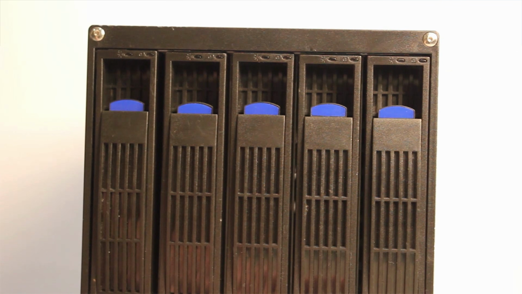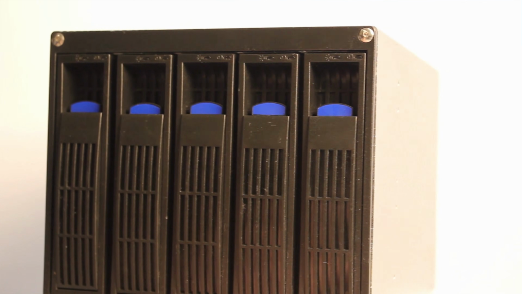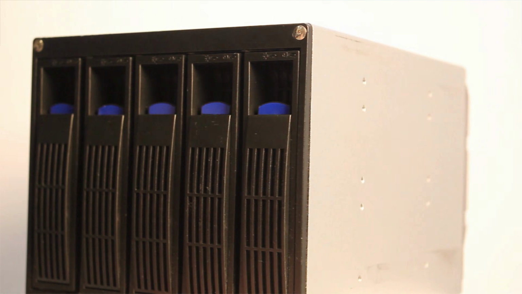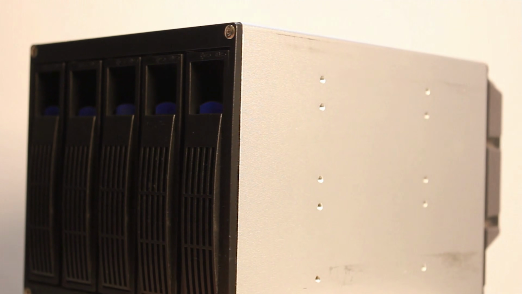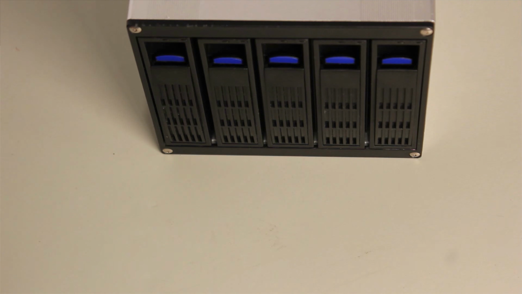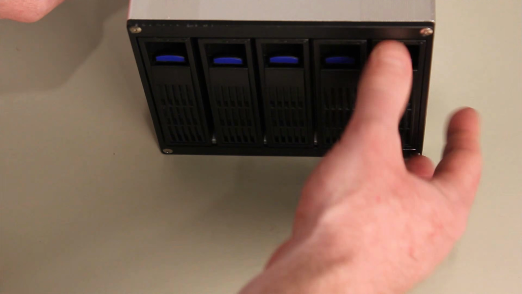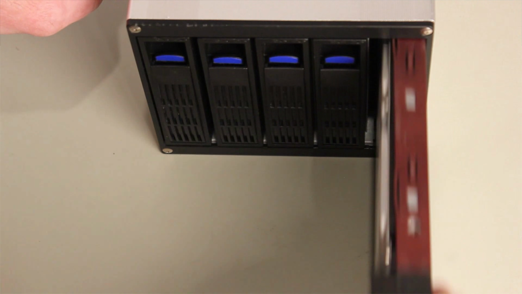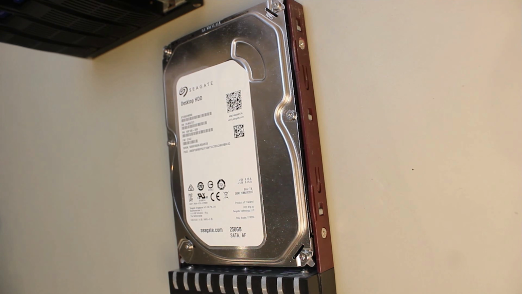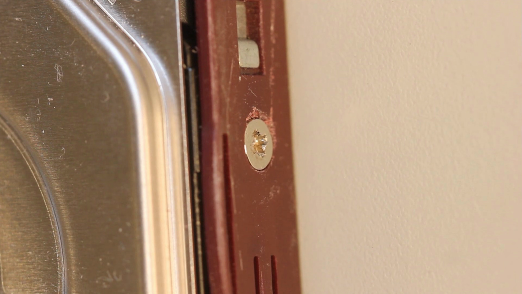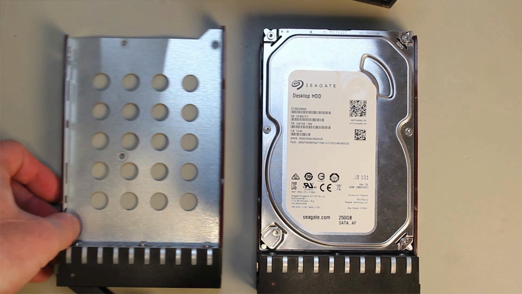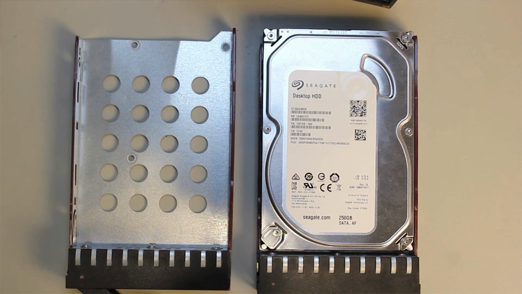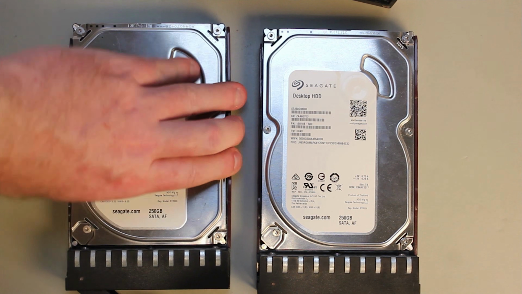At the front are power and activity lights. If you purchase a system with a RAID cage built in, it may also have a fault light to easily determine which hard disk has failed. You will notice that I can easily pull out the RAID tray. The hard disk is screwed into the tray to hold it in place. You will notice if I have an empty tray, it is just a matter of placing a hard disk into the tray.